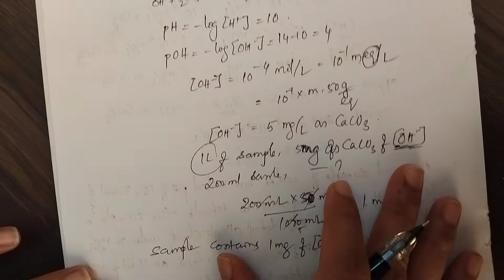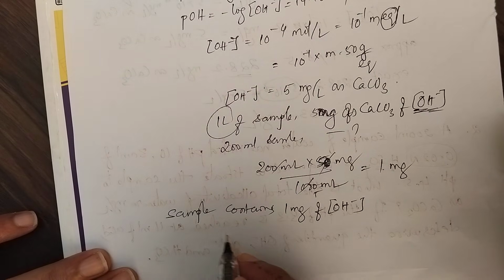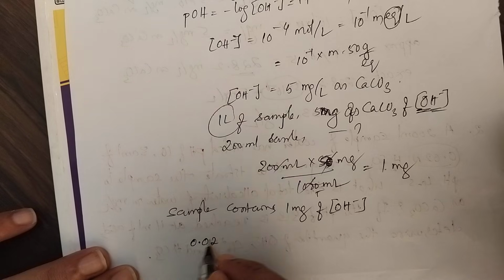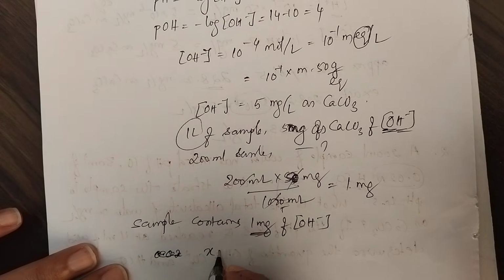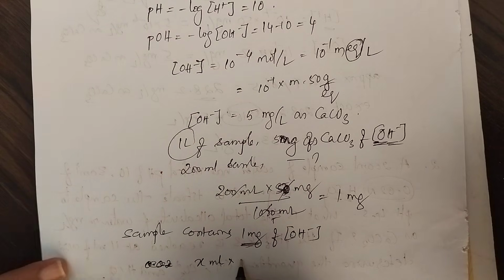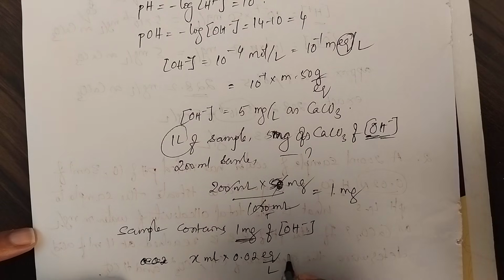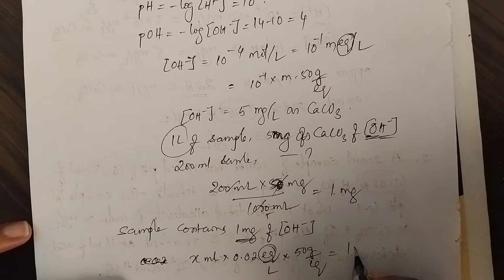Now for consuming 1 milligram of alkalinity, how much amount of 0.02 normal H2SO4 is required? So the ml required, let us say to neutralize this 1 milligram, it requires x ml. Then x ml contains, as per 0.02 equivalent per liter into 50 gram per equivalent as CaCO3, so this should come as 1 milligram.